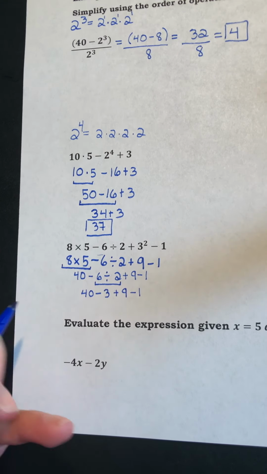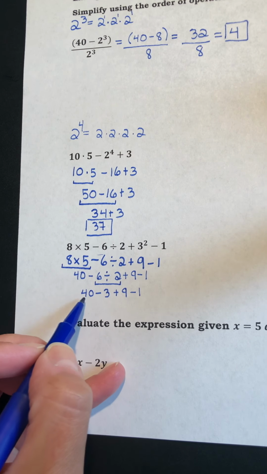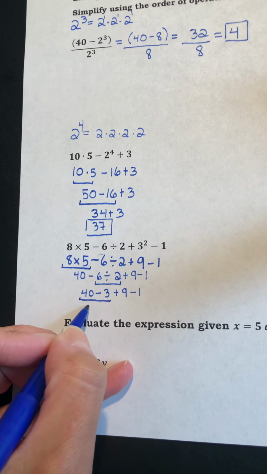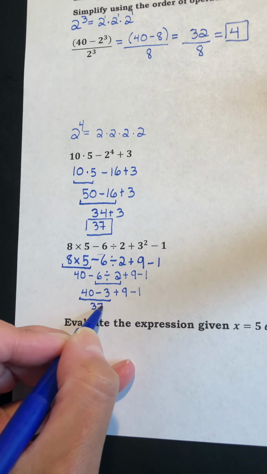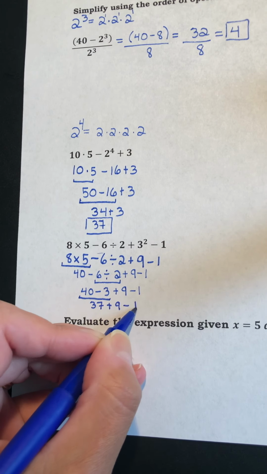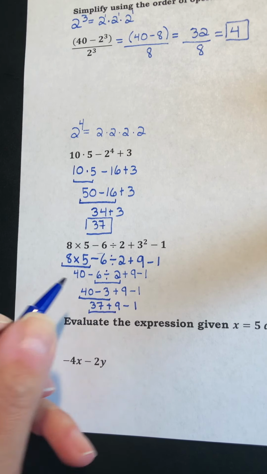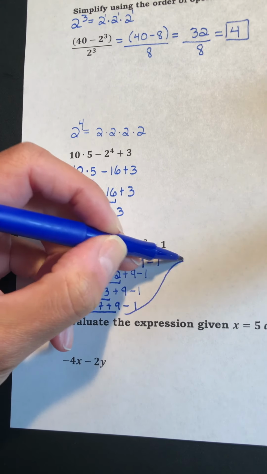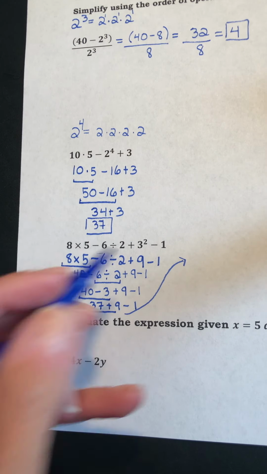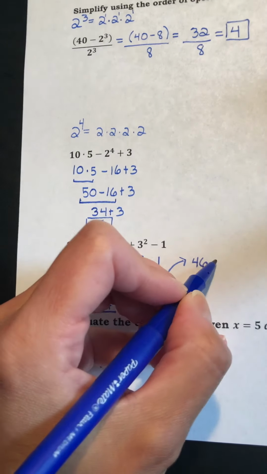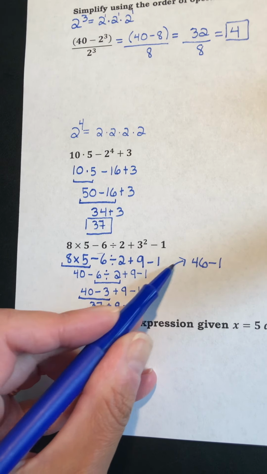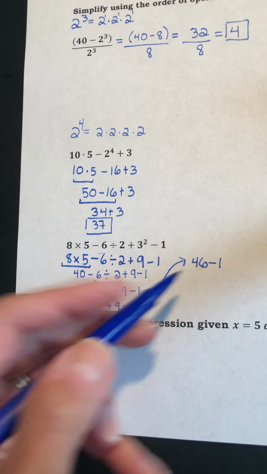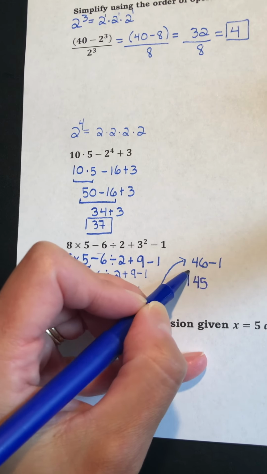All right, so just check my work, make sure I'm not making any mistakes. And again, I have to do subtraction next. Okay, so 40 minus 3 is going to give me 37. So 37 plus 9 minus 1. Again, going left to right. Sorry, I'm running out of room here. I'm going to just go over to the side. So 37 plus 9 is going to give me 46, minus 1. Can everybody see I just sort of extended the problem up this way as I didn't have enough room to write everything. And then 46 minus 1 is going to give me 45.